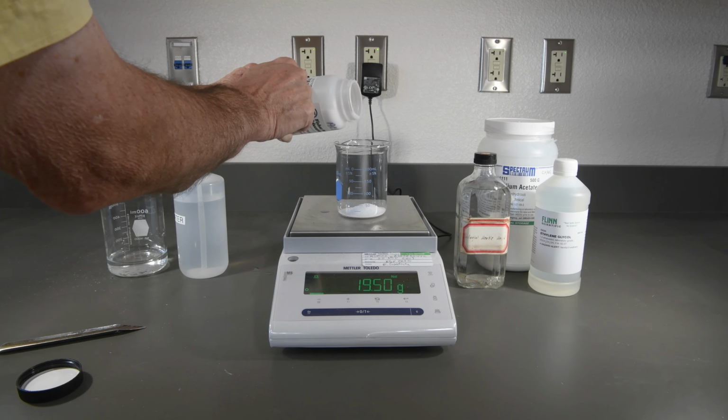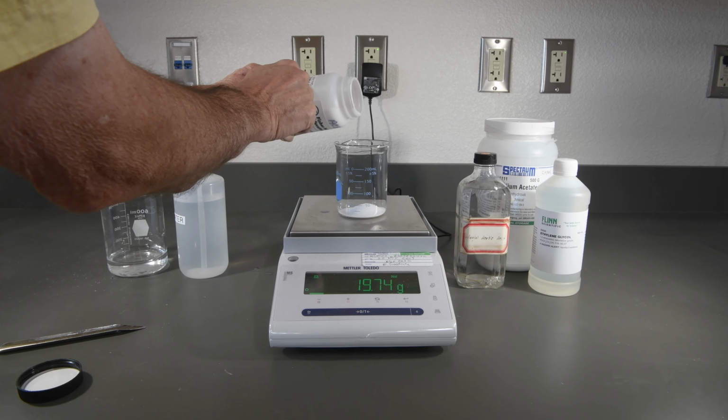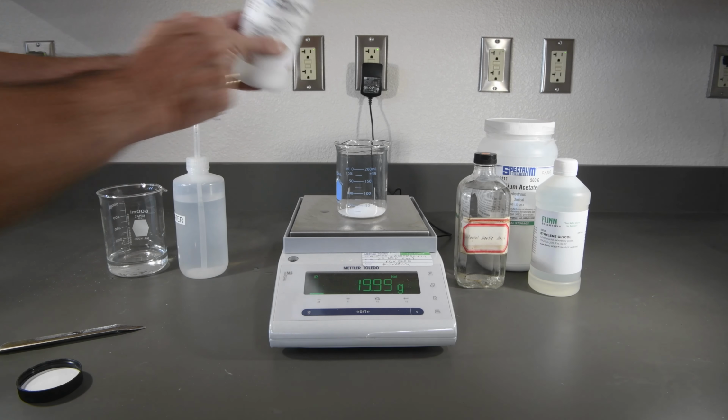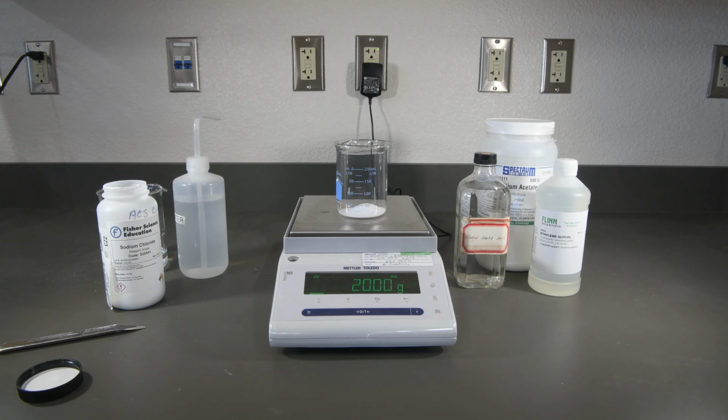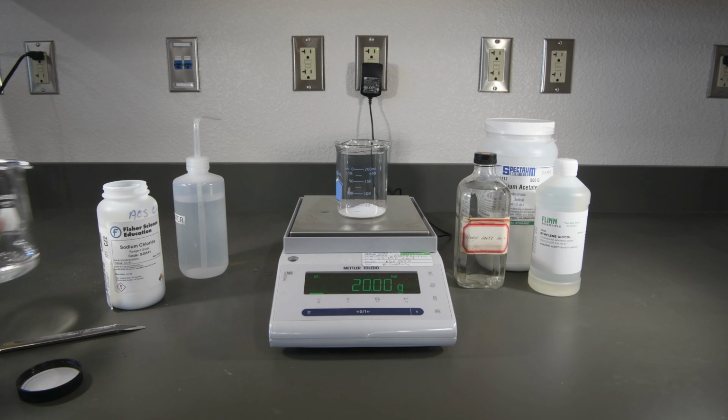All right, we're getting pretty close here. That looks pretty darn good. Well, really good. So there's our 20 grams of sodium chloride.